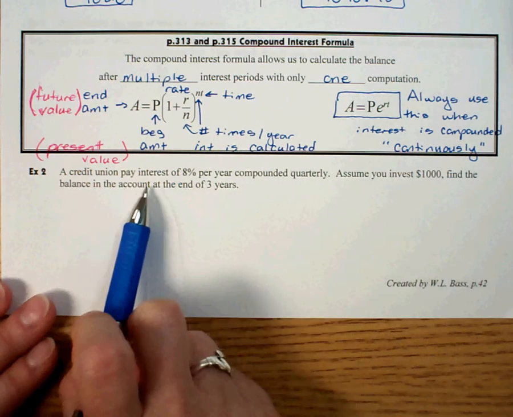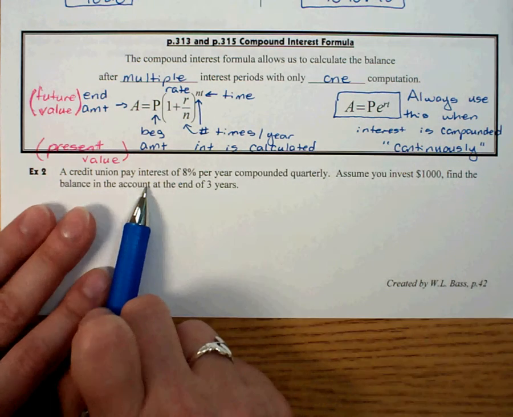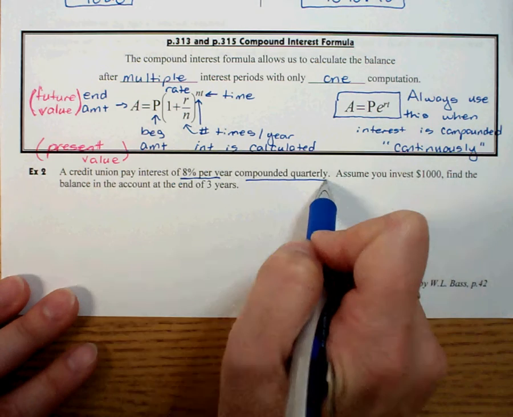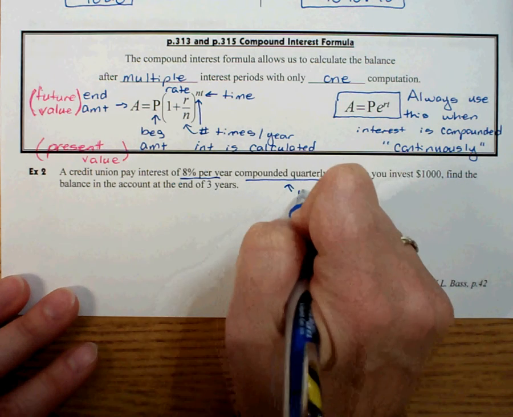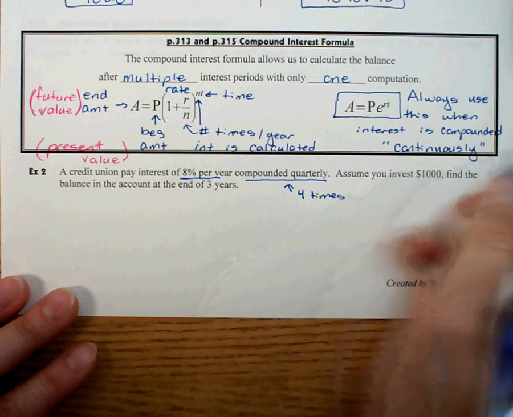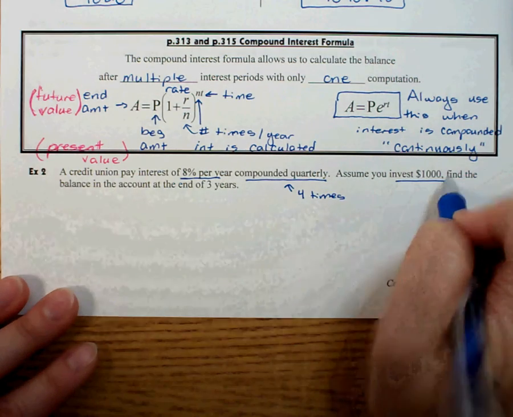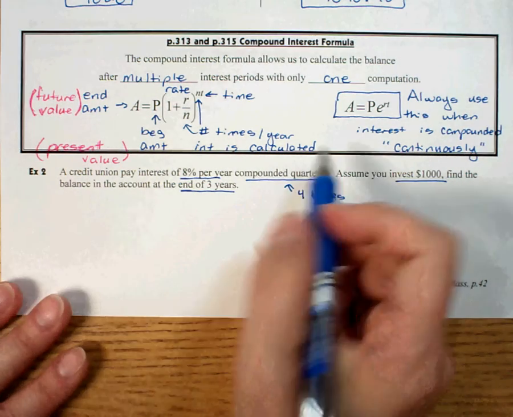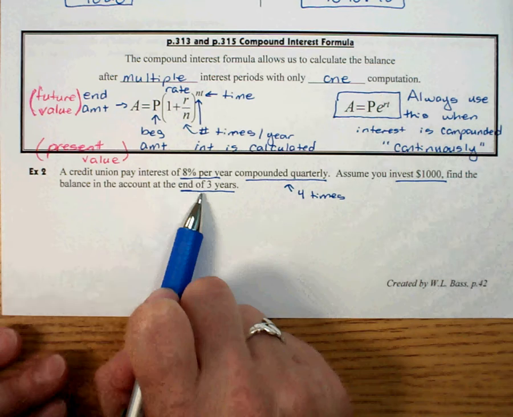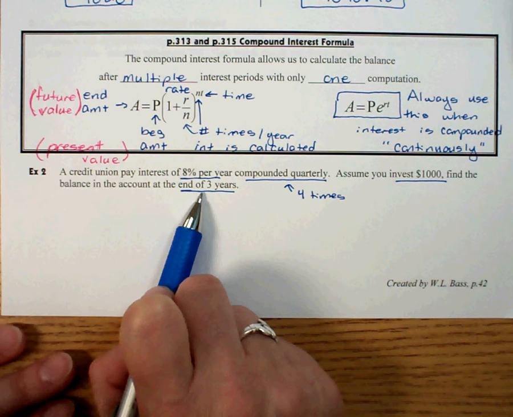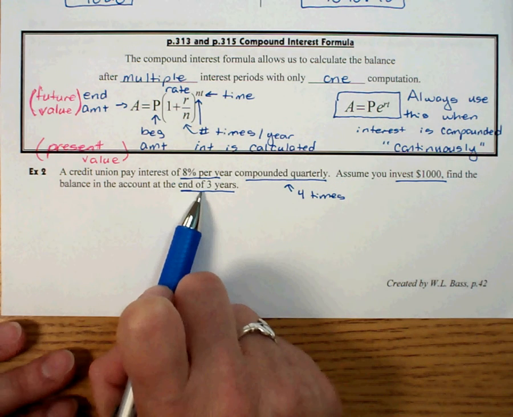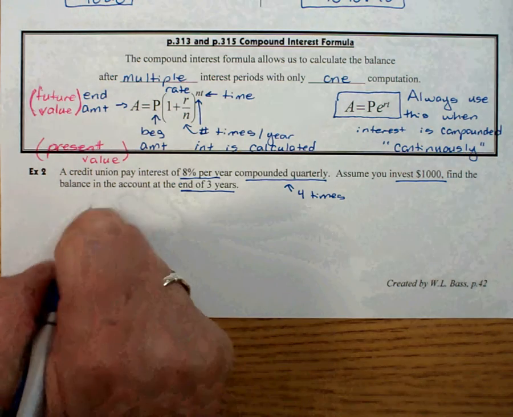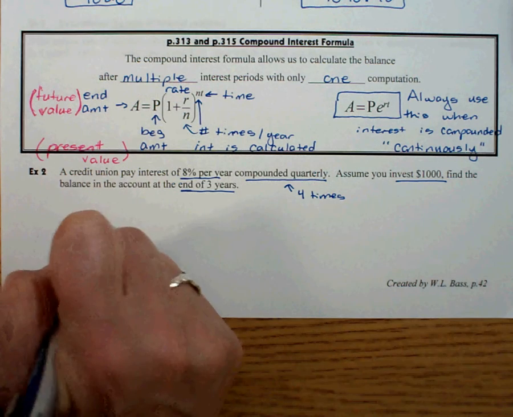Jumping into the same problem as before, we still have the 8%. We still have compounded quarterly, which we know is 4 times a year. And we're still investing $1,000, but this time we want to know the value at the end of 3 years. If we were only using our simple interest formula, we would have to go through that calculation for each and every quarter for all 3 years, which would be really time consuming. So instead, we can simply use our formula from above.